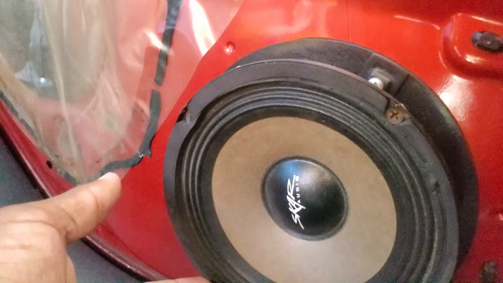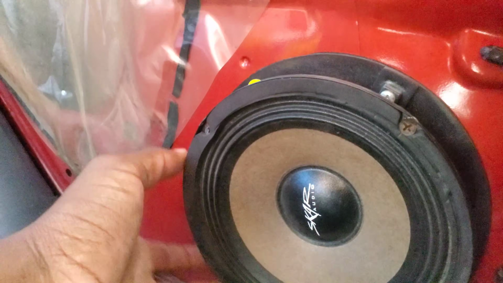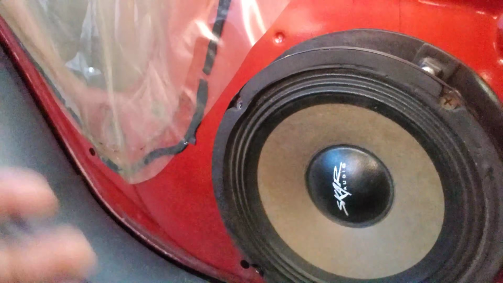So this is the performance in the mid-range speakers right here. You can clearly hear the mid-bass playing in the speakers. Listen out.